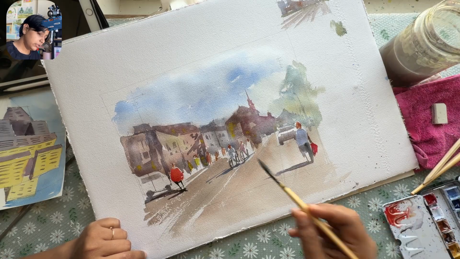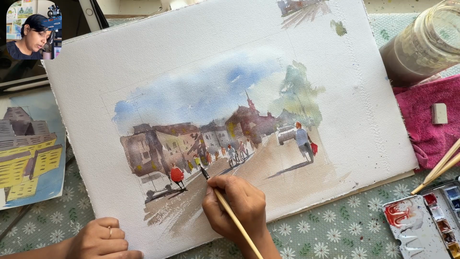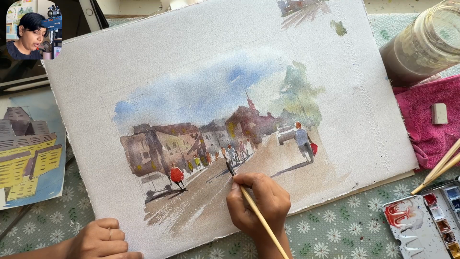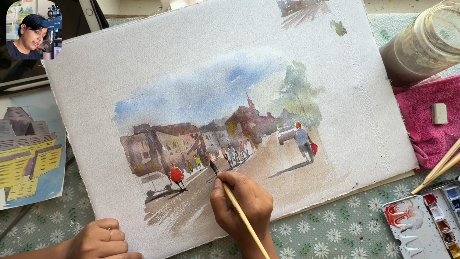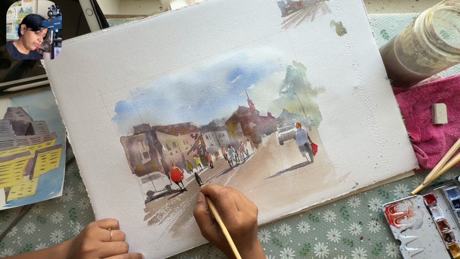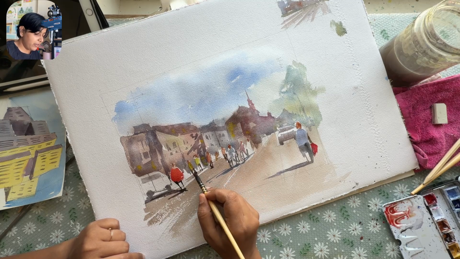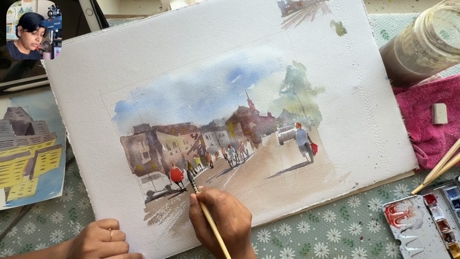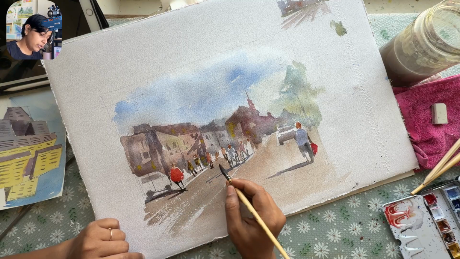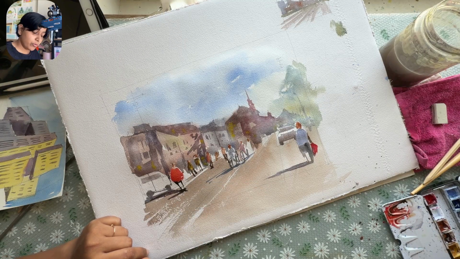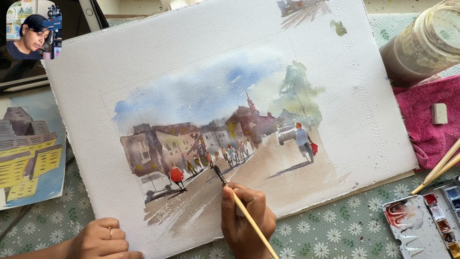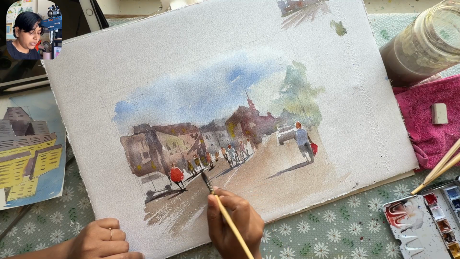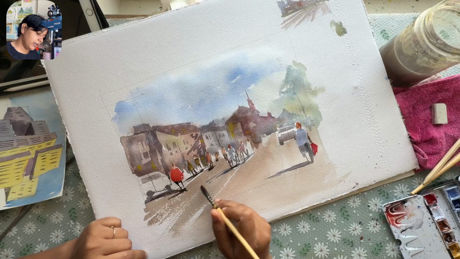Then just added a lot of color here and there. You can avoid it if you don't like. But yes, I think I have added a lot of colors here. But I am just adding darker into that. So yes, some people are cycling, some people are, so you can just make something like this.